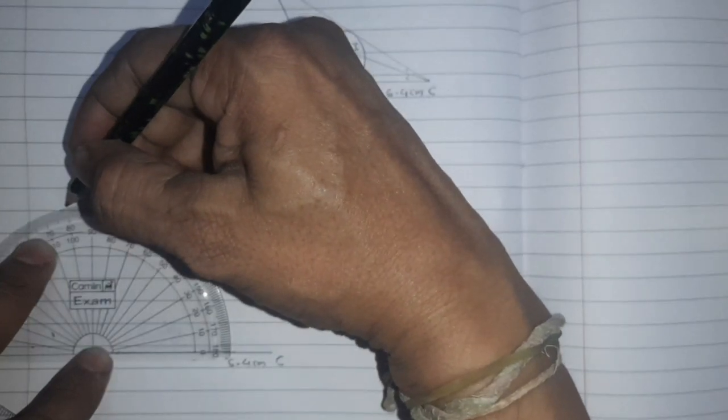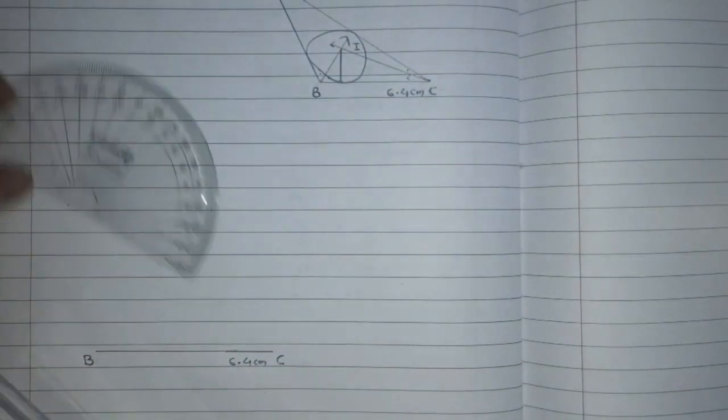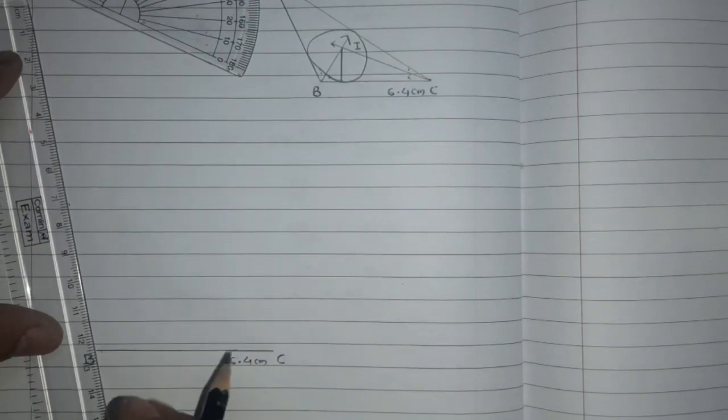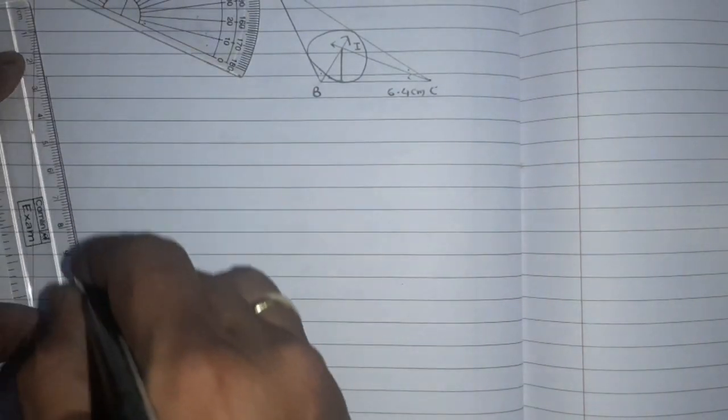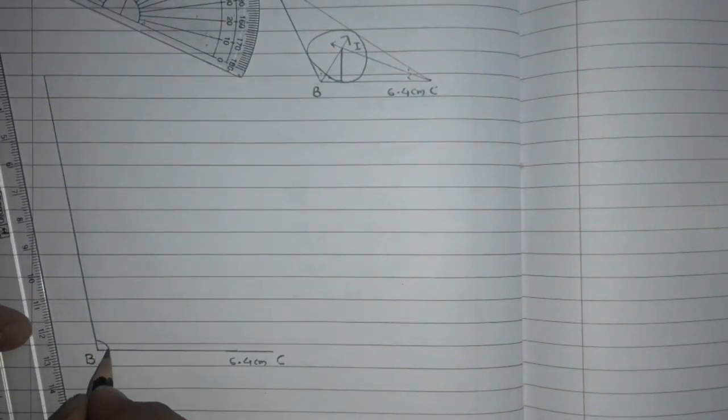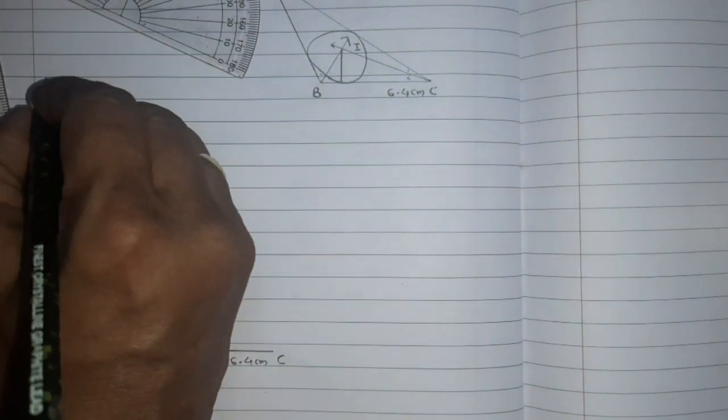We have to make a marking like this, and now draw a ray like this. The angle is of 100 degrees. Here we have to make one arrow.